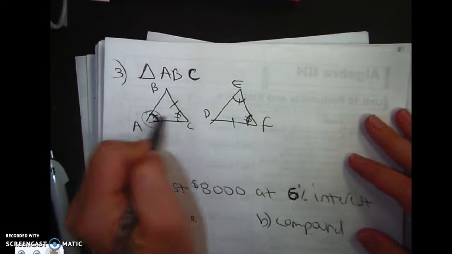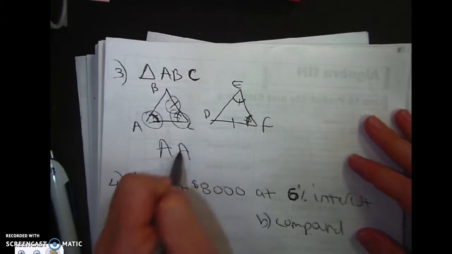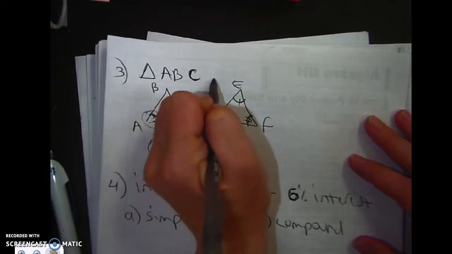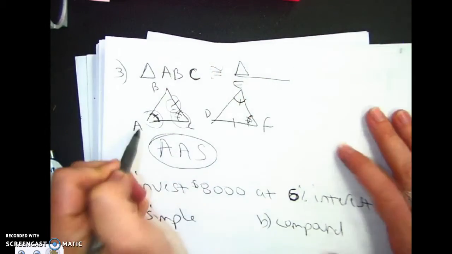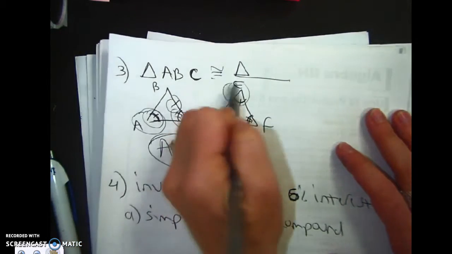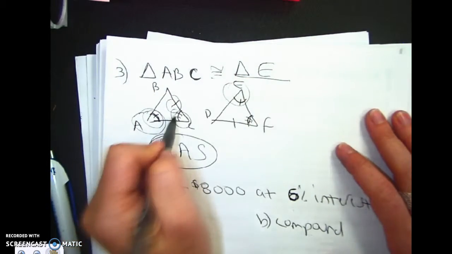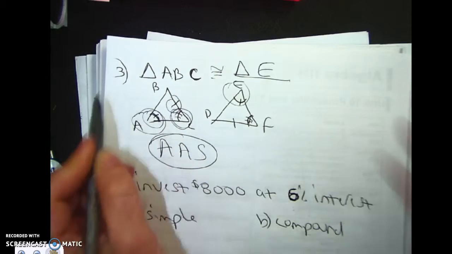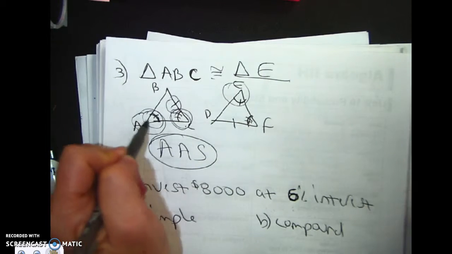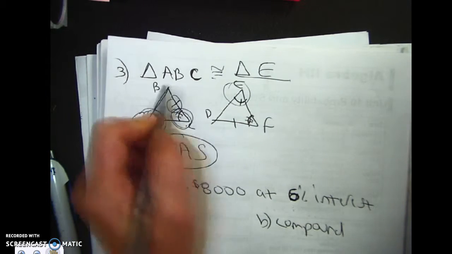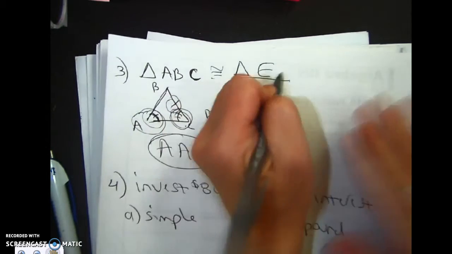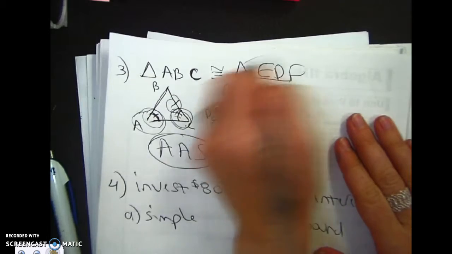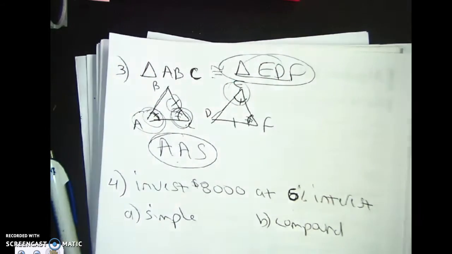All right, what you're going to do is test congruency. So this is angle, angle, side. So you're going to write AAS, and it is congruent to triangle. So this is a 1, that's a 1, E. That's a 2, that's C. So it's going to go 1 to blank, 1 to blank, DF. So I'm looking for this and that.